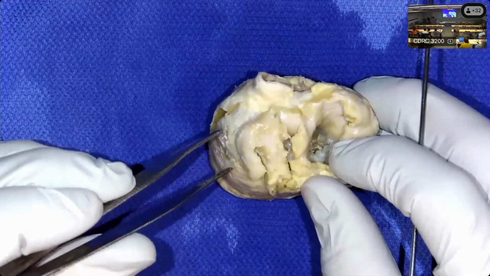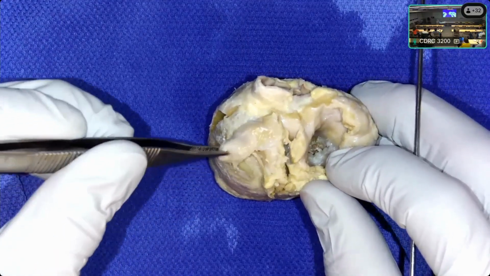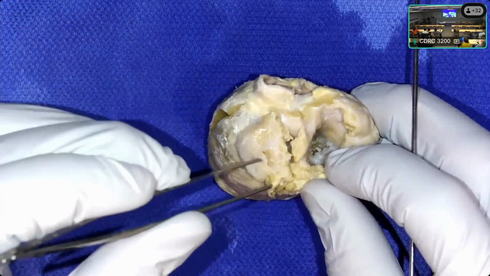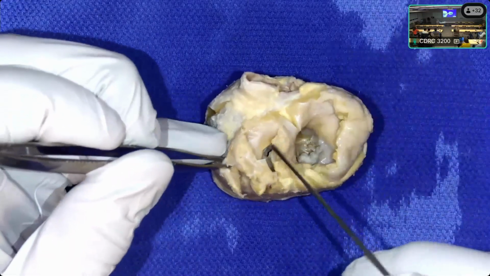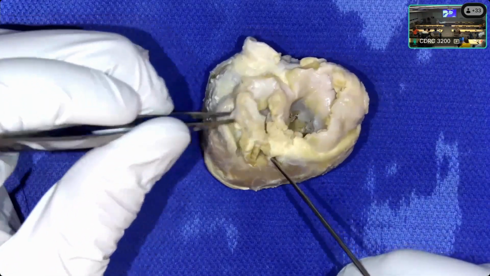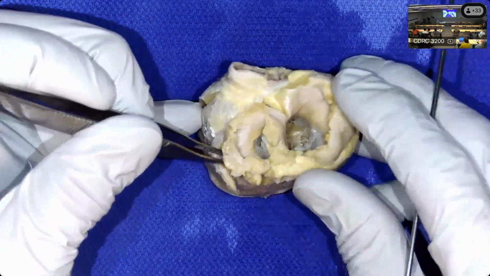here's our appendage. It's finger-like, and it's actually folded backwards rather than being over the anterior lateral aspect of the heart and towards the pulmonary trunk. You can see that the left atrial vestibule is small, as is the mitral valve orifice.